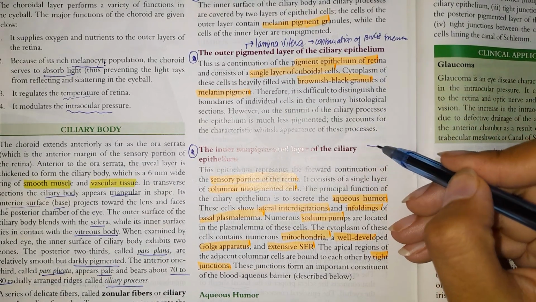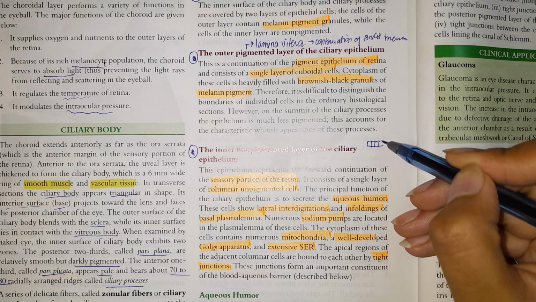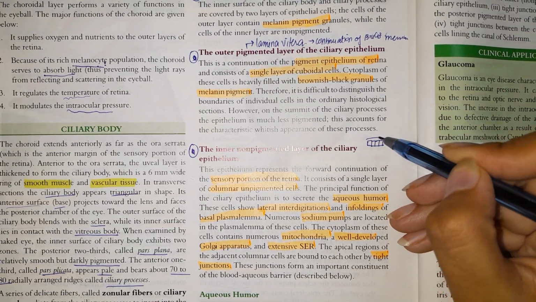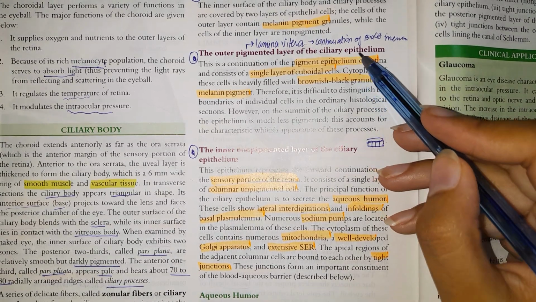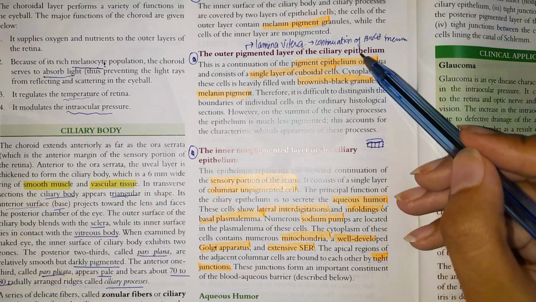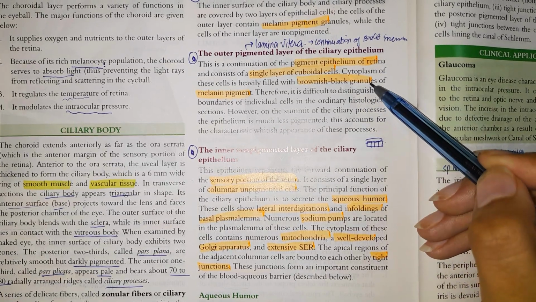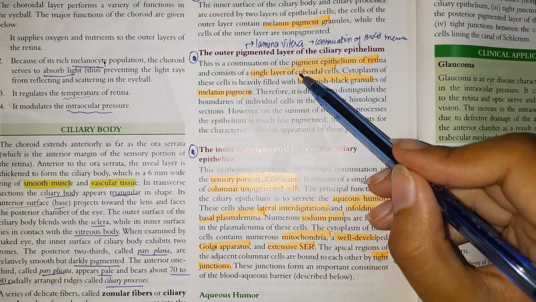So if we come to the retina, the retina has two layers: an outer layer, which is the pigment epithelium, and the inner layer, which is known as the sensory portion. With the pigment epithelium, we have the pigmented layer of the ciliary epithelium, and this pigmented layer has brownish black granules, which are actually melanin pigments, and these cells are single-layered cuboidal cells.